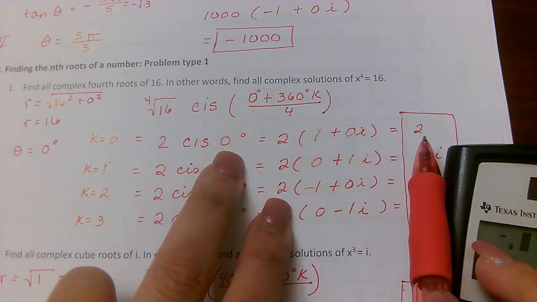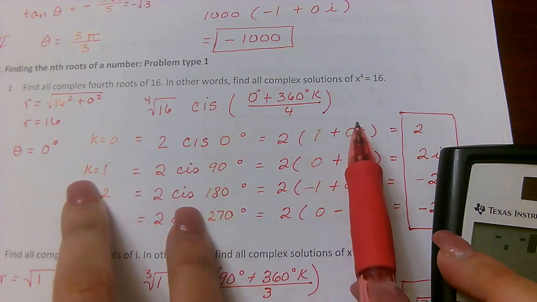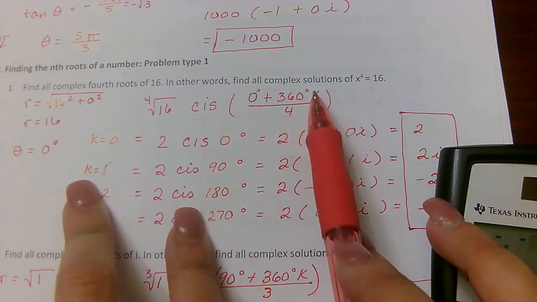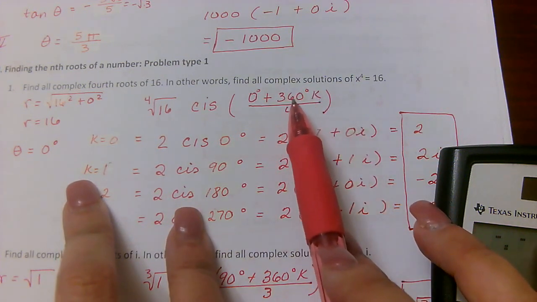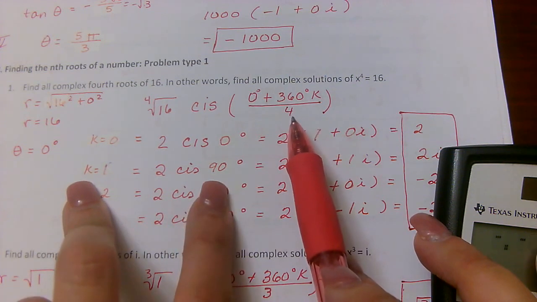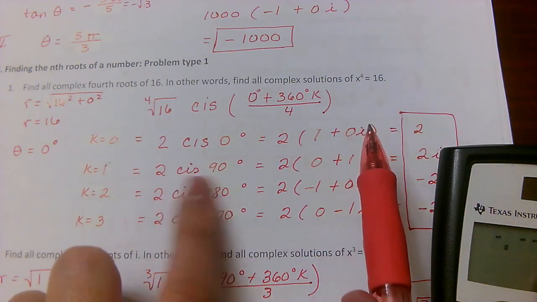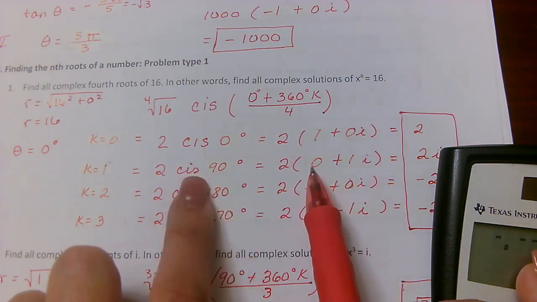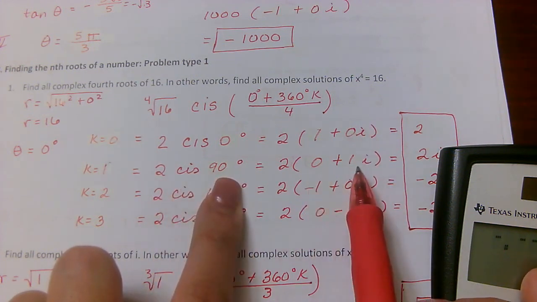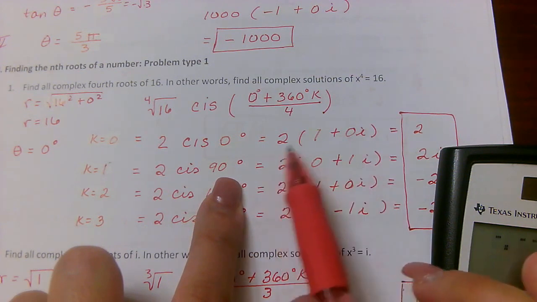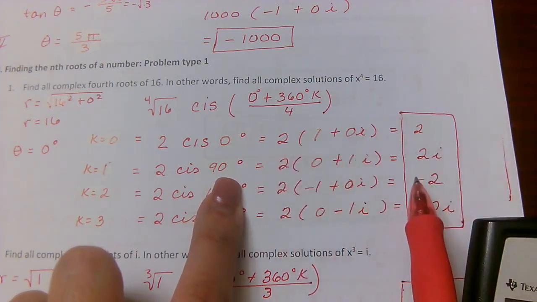So I got 2. Second, I did k equal to 1. This became a 1. And all I'm doing here is 360 degrees divided by 4, which came out to 90 degrees. Then I did cosine of 90, which is 0, and sine of 90, which is positive 1. Don't forget your i. Distribute the 2, and I get 2i.